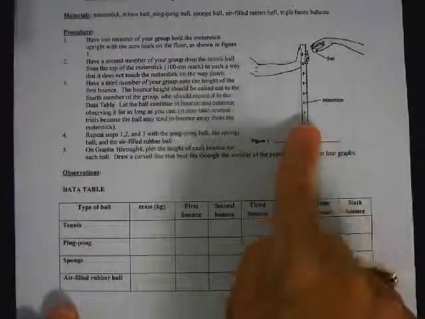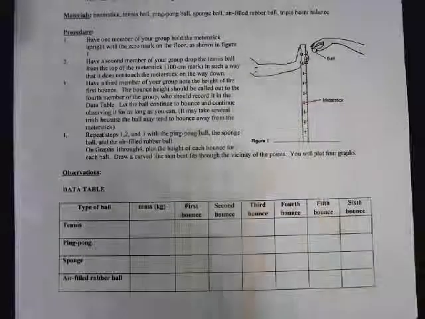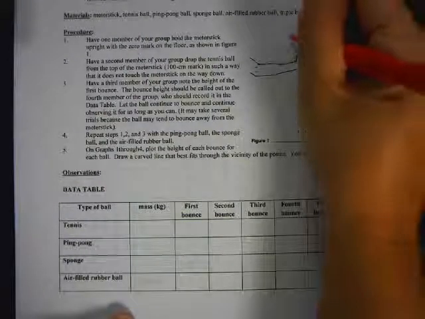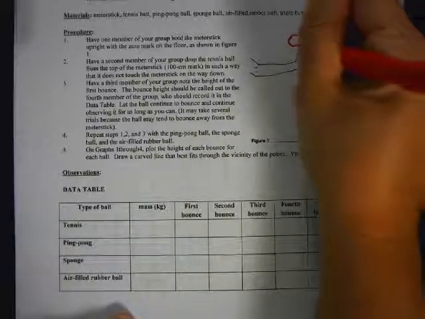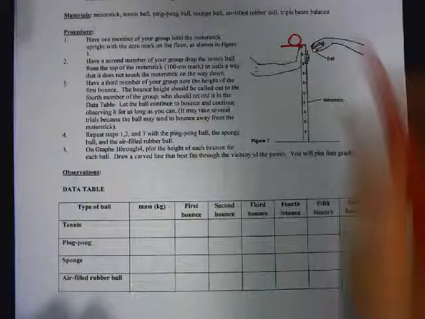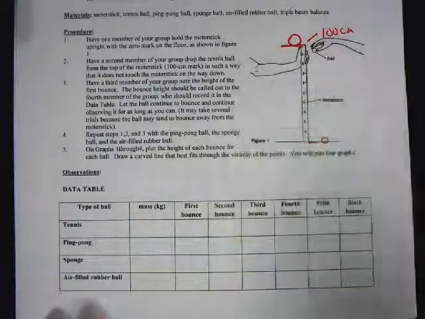And first of all, if you look at this diagram, we're actually going to put the ball at the top of the meter stick. So we're not going to put it in the picture. It shows it between 95 and 96. What you're going to do is put the bottom of the ball lined up with the top of the meter stick. This is going to be the 100 centimeter mark, and down here is going to be the 0 mark.